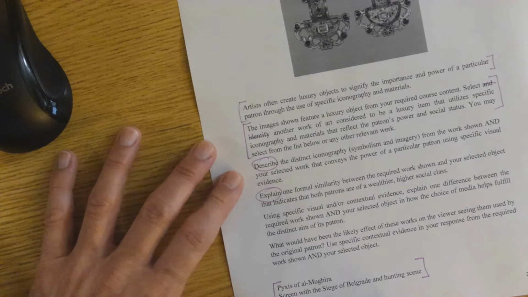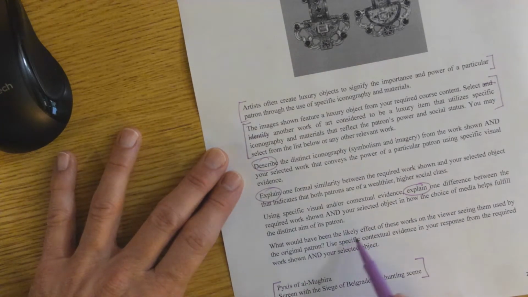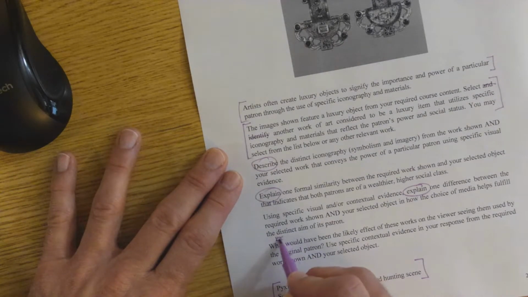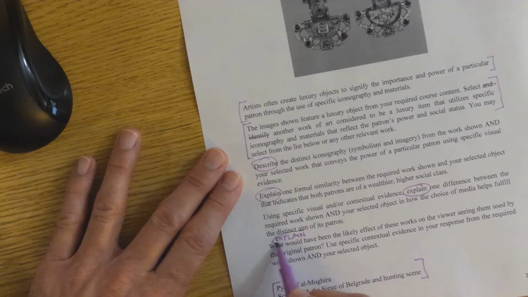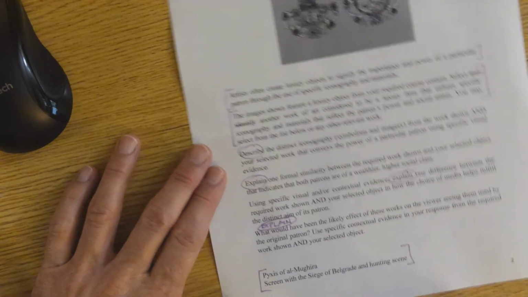Okay. And moving on with verbs, explain. What would have been the likely effect of those works? When you don't see a verb there, you're being asked a question, we can always go, that means explain. So this looks like a pretty stout little question. Okay, so I know I've got 4 action words there.